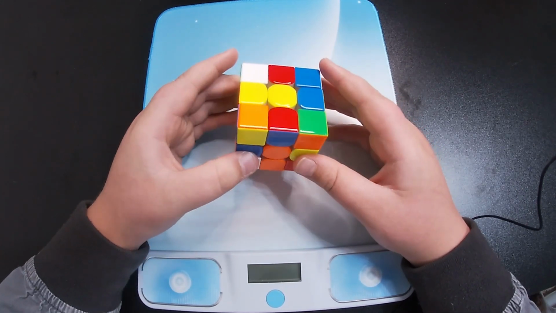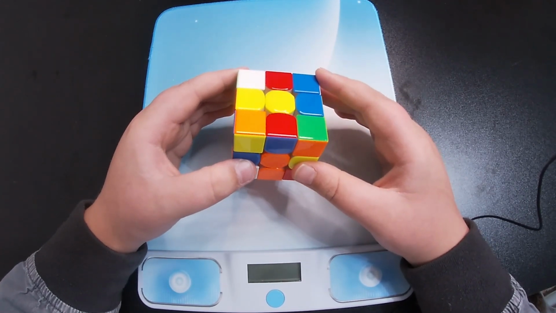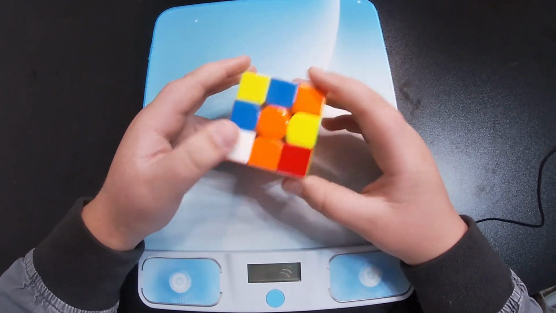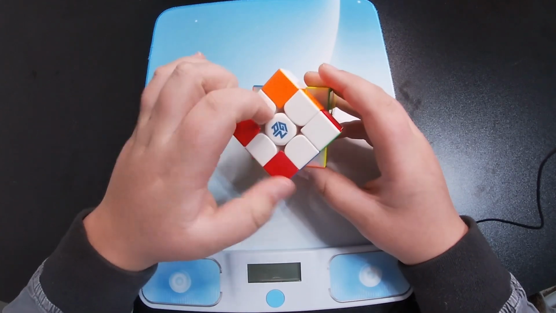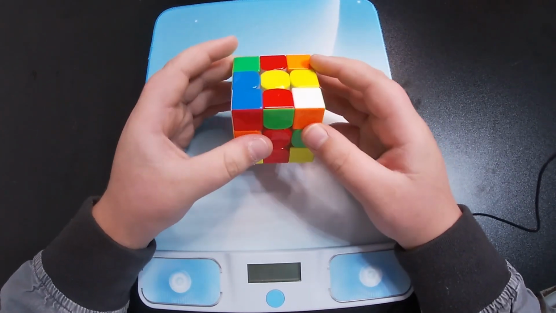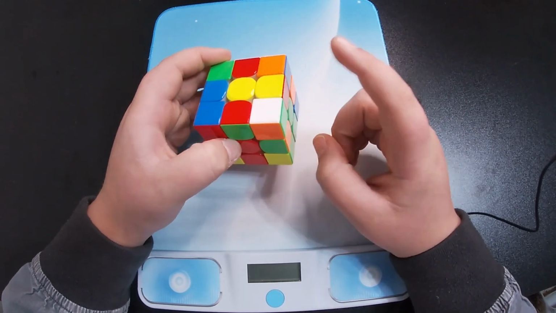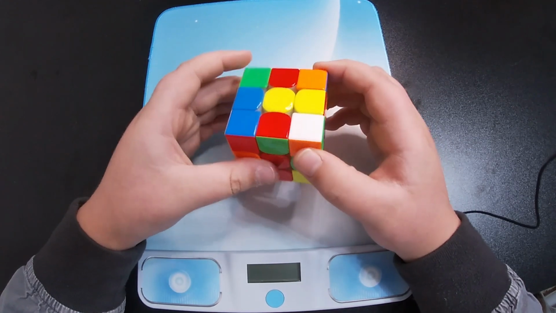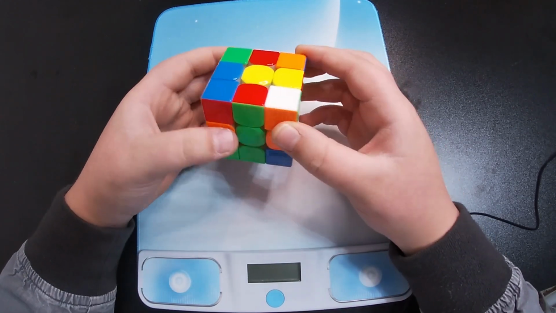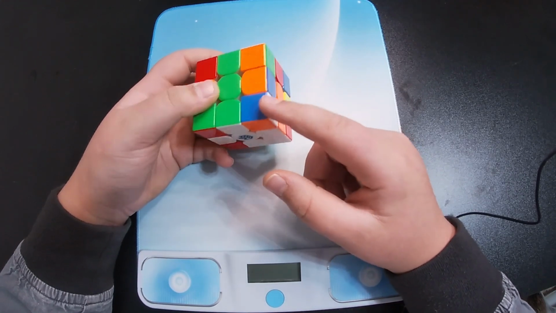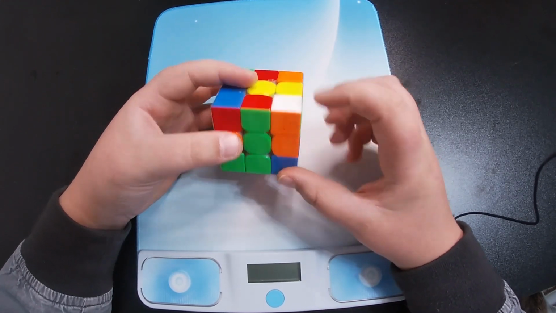Now you're going to learn one simple algorithm to get your first layer. The first layer will be all the pieces in here. What you're going to do is find a white corner that's in the top. If I see this one, it's white, orange, and green. So I can move it over to where it needs to go, right over the white, orange, and green spot.